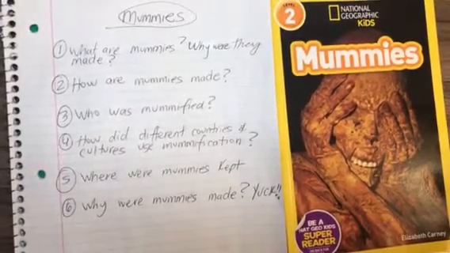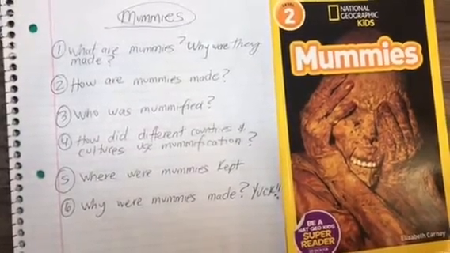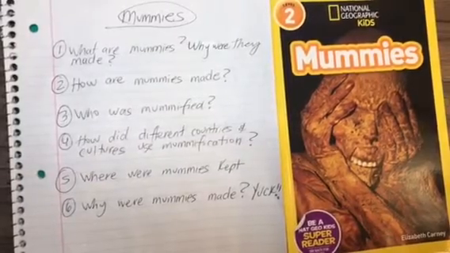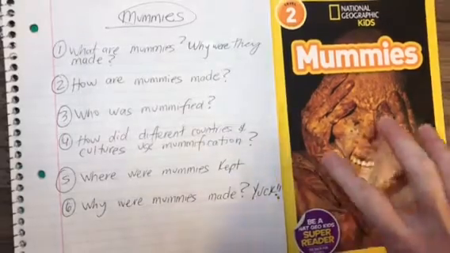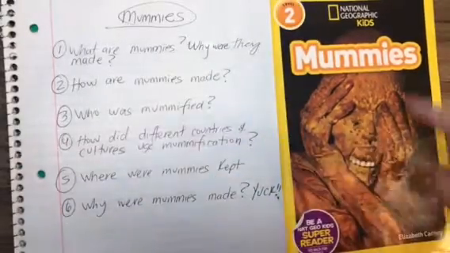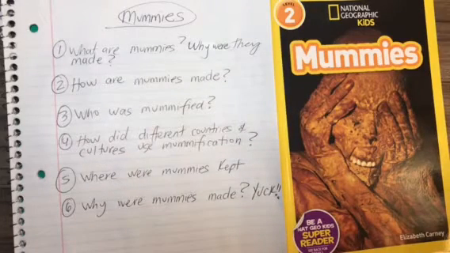Now comes the fun part. I actually get to start reading. So I'm going to switch my topic around, and this time I'm going to do mummies because I have this great book that looks really exciting. I kind of like gruesome stuff like that. And I'm fascinated and have so many questions about mummies.